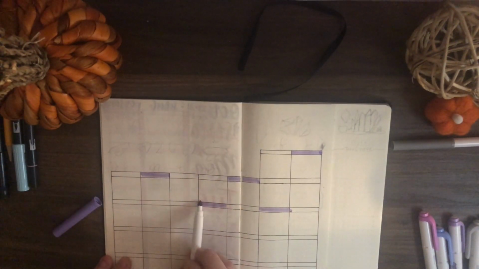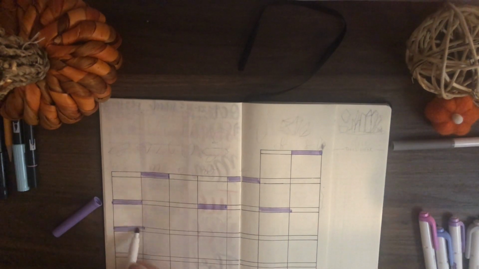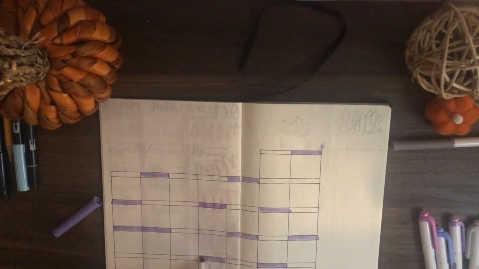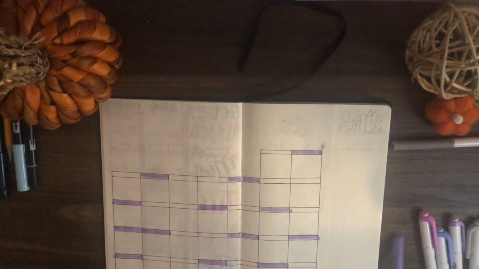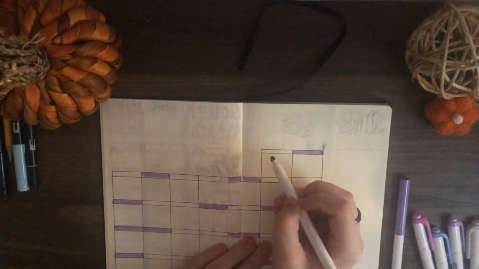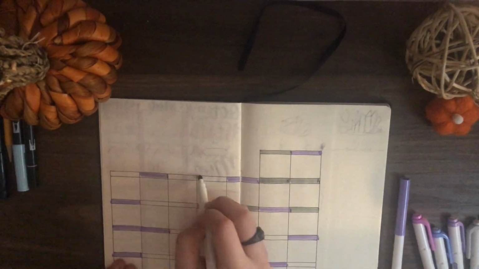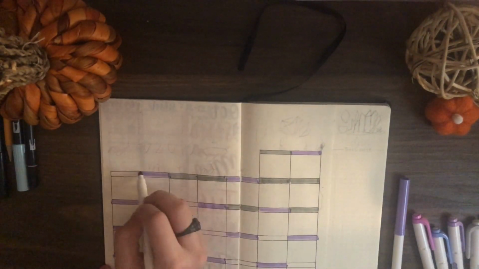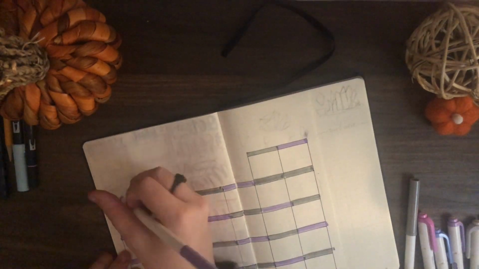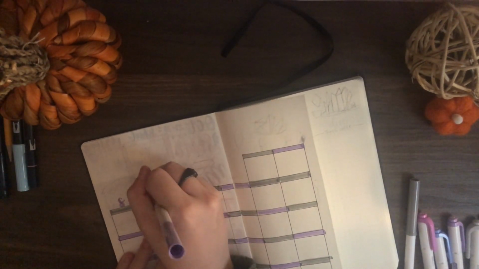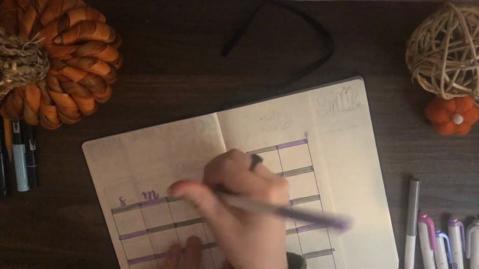For my theme for November, I already had a color scheme in mind. I'm just using some Crayola super tip markers to color in the top part of the columns that I drew, which is going to be where I write out the dates for November, as I mentioned earlier. And now that I have all the boxes colored in, I'm just going to add in some titles for the days of the week, Sunday through Saturday.